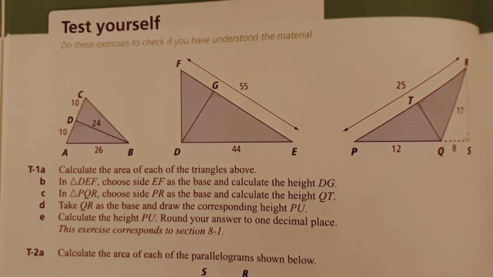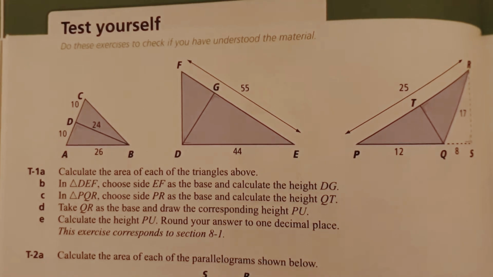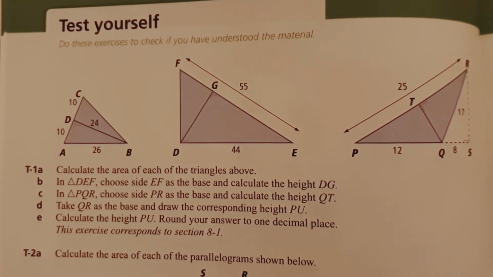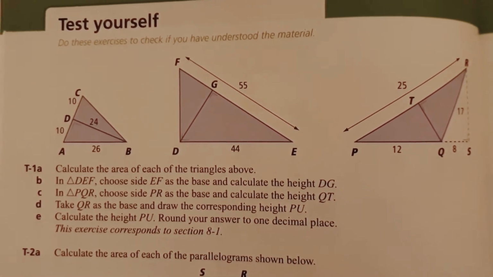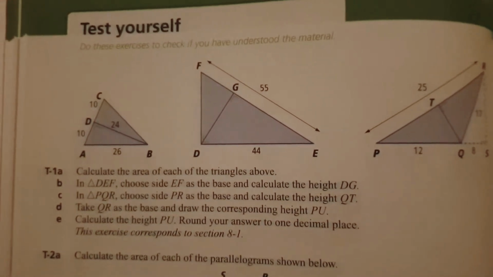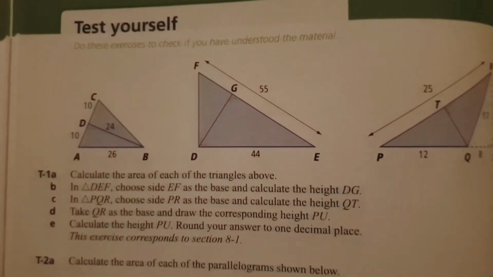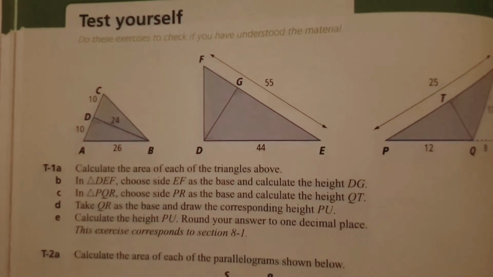This is a video for 2 TVWO. I'm going to discuss exercise T1 from the test yourself of chapter 8. Exercise T1A. It says, calculate the area of each of the triangles above.